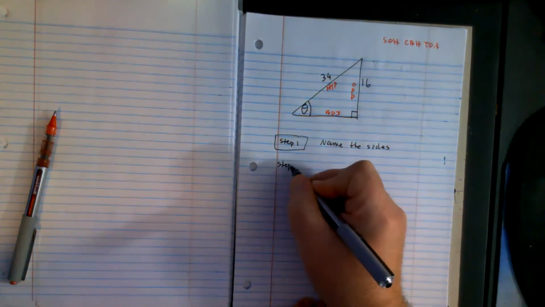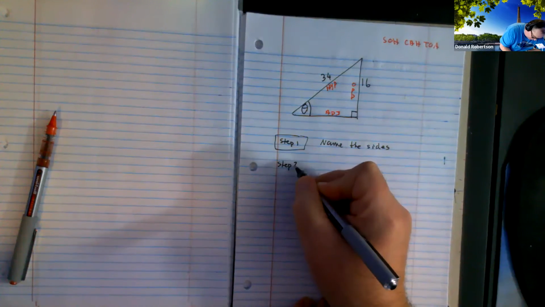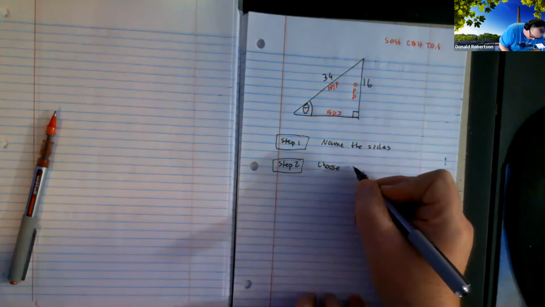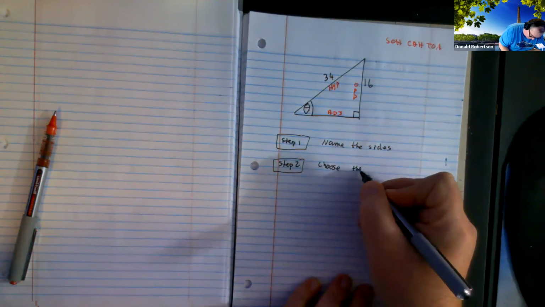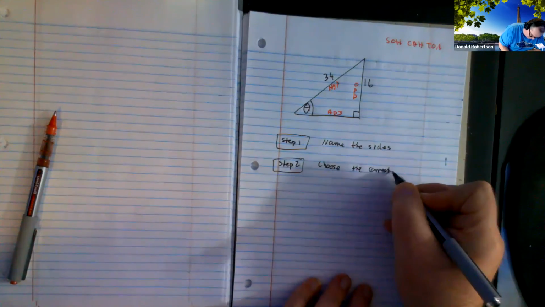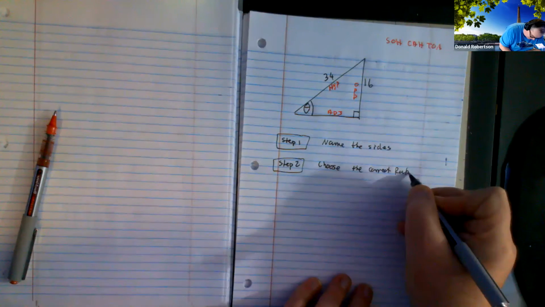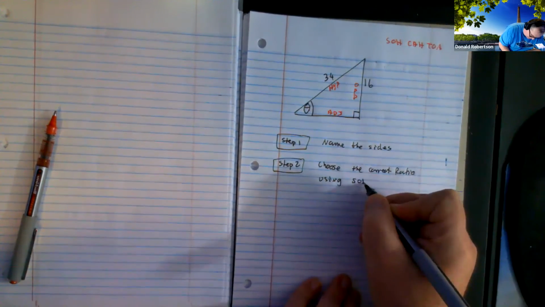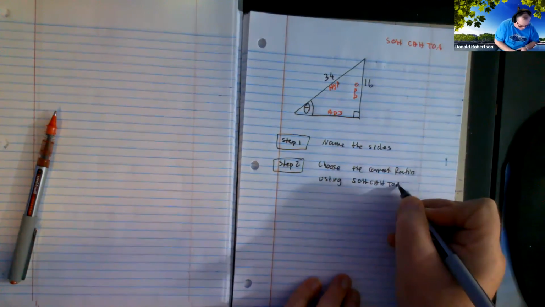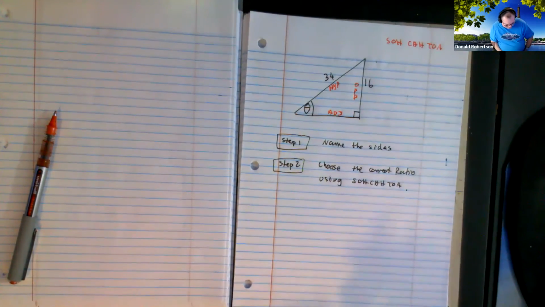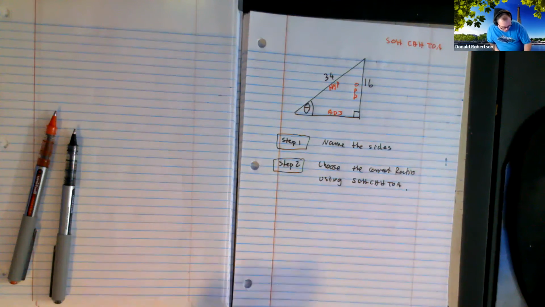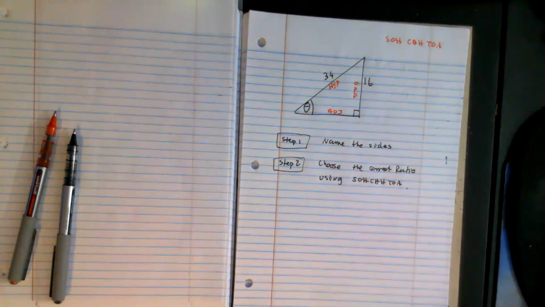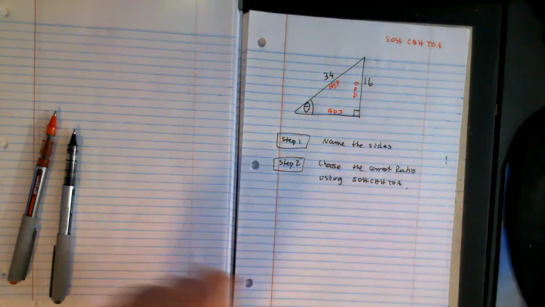Step two is choose the correct ratio, using SOH CAH TOA. Which one of the 6 trig ratios uses an opposite and a hypotenuse?